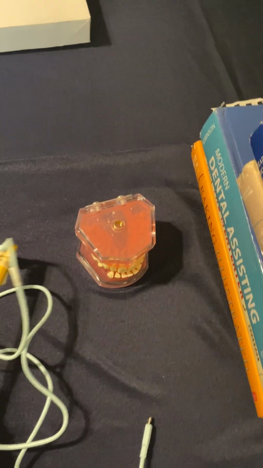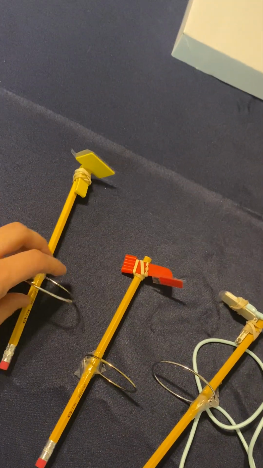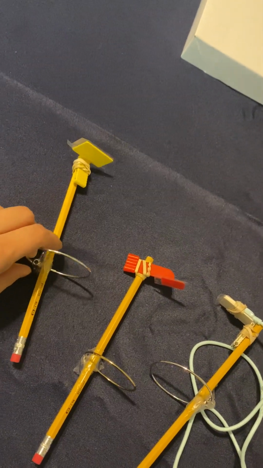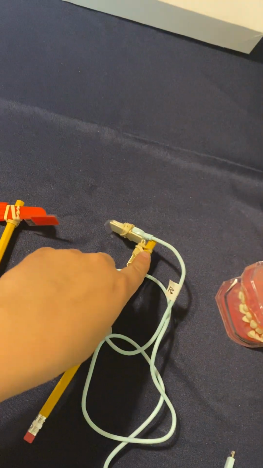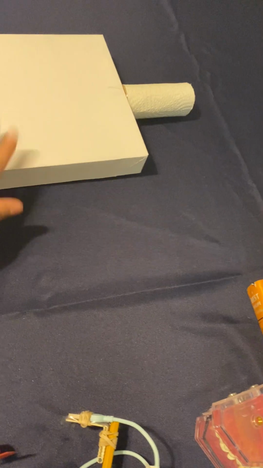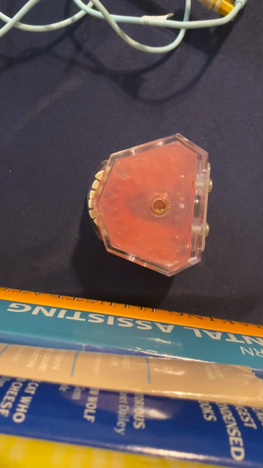Alright, for today's video, we're doing a full mouth sequence. I got my Typodont. I got my 3 Meg-Shift. Hopefully that'll stay together. I was messing with them earlier. So I got the posterior, the bite wing, and the anterior, which I have set up because we're going to do that one first, and Meg-Shift tube head. Alright, so let's get started.